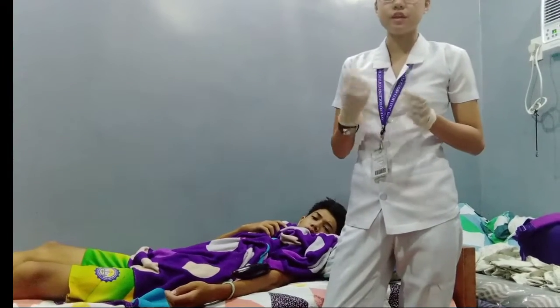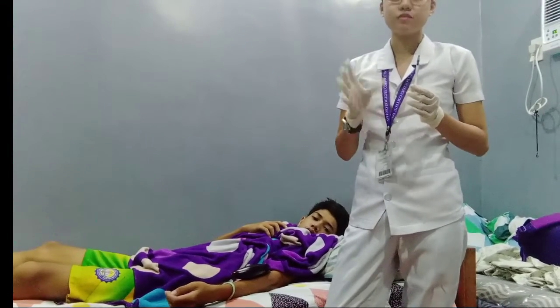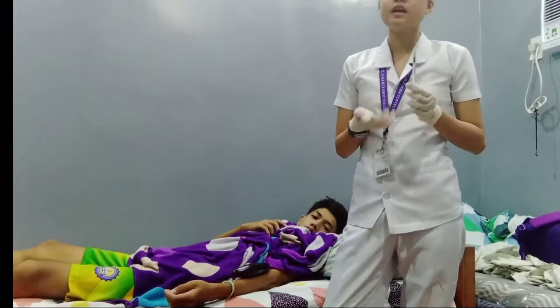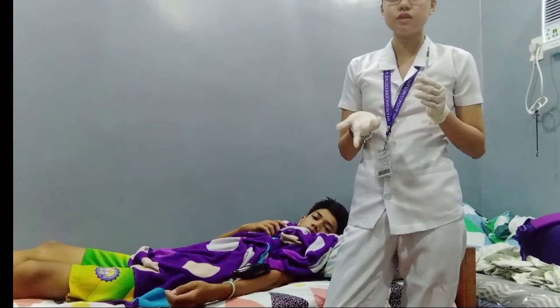Afterwards, we need to hold the needle very close to the patient's skin. Insert it slowly at a 5 to 15 degree angle until you feel resistance. Advance the needle through the epidermis about 3 millimeters.